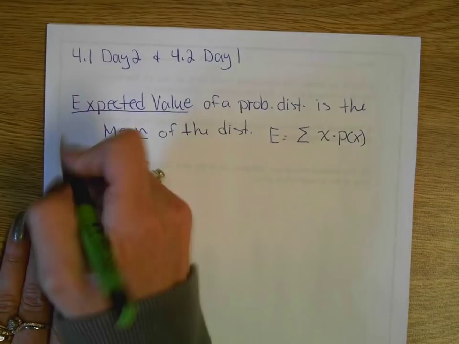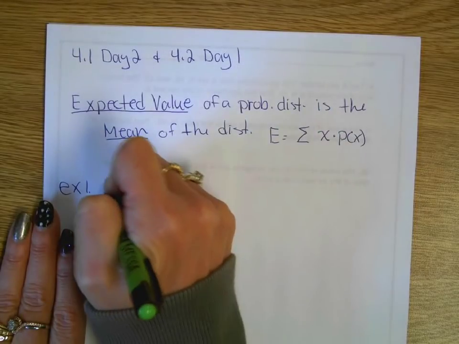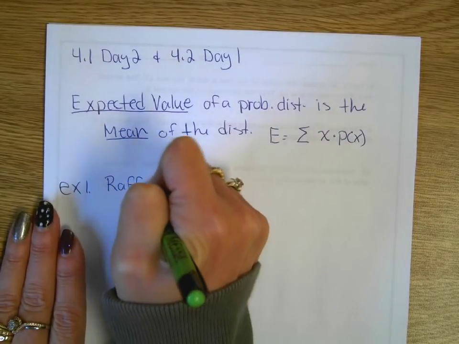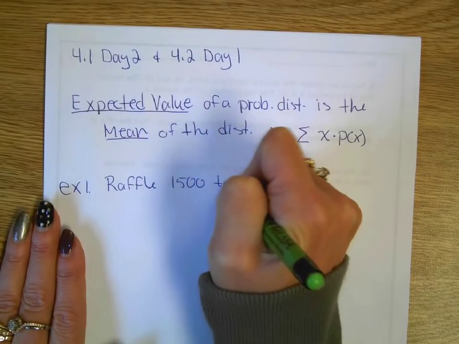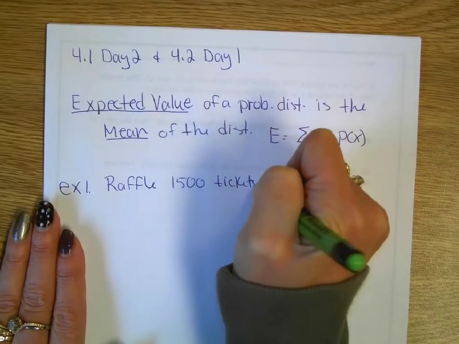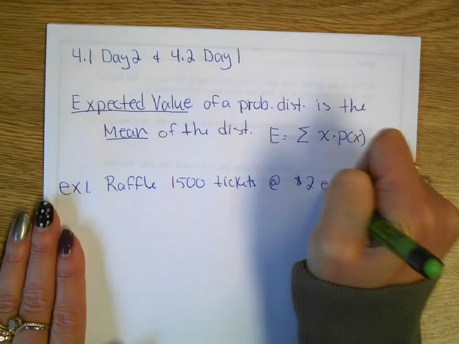Okay, so our one and only example. Let's say there's a raffle that's going to sell 1,500 tickets at $2 each.